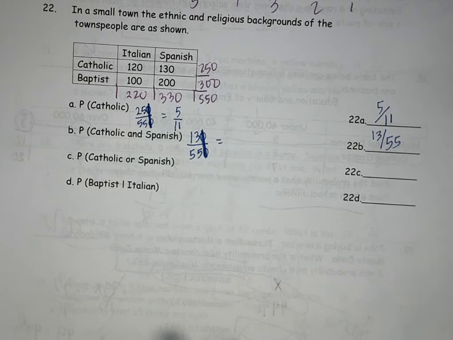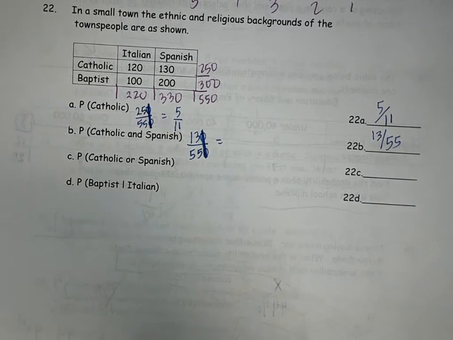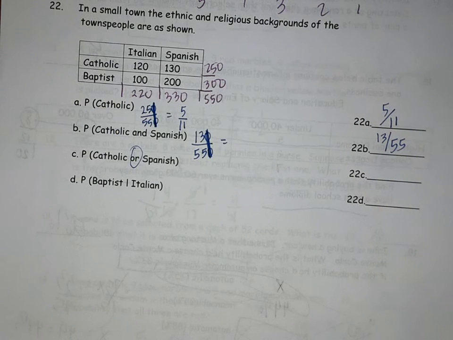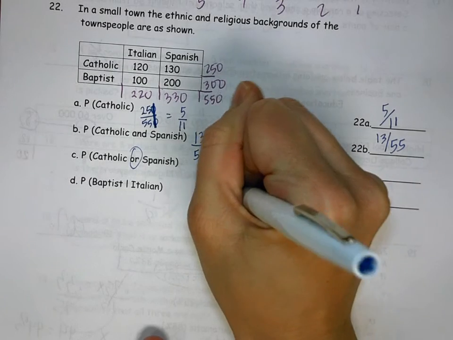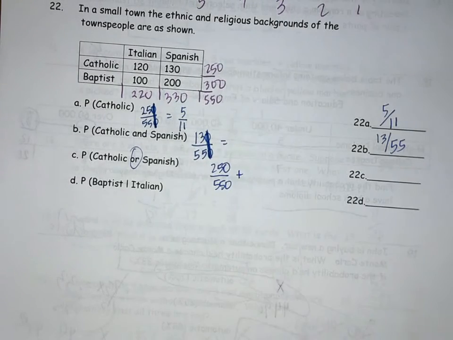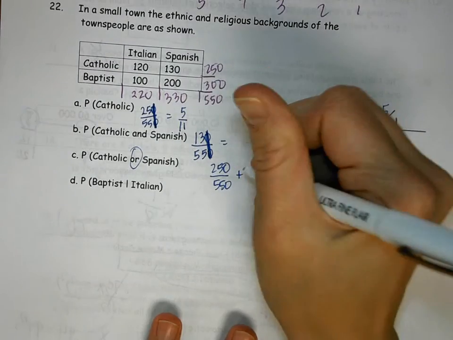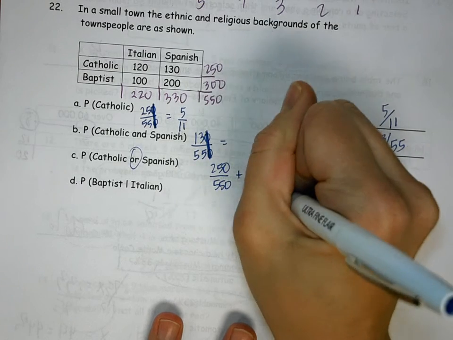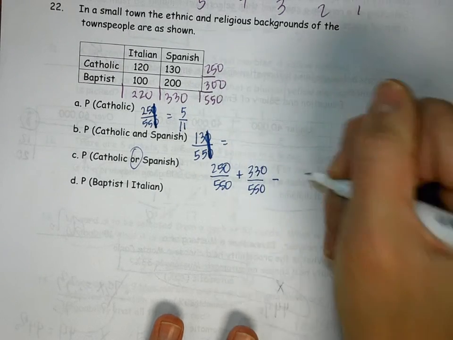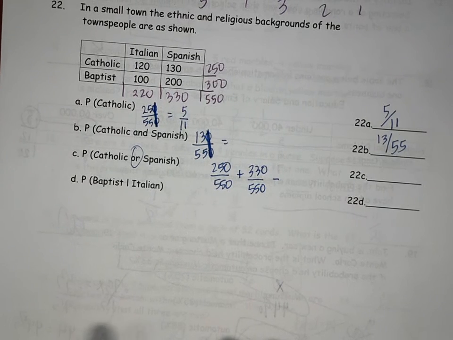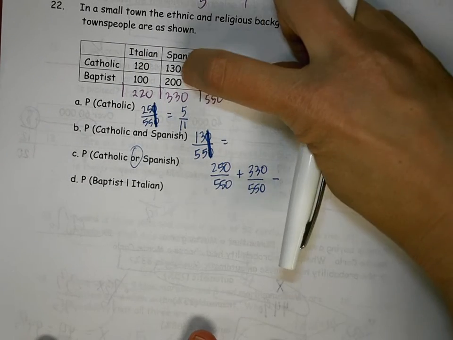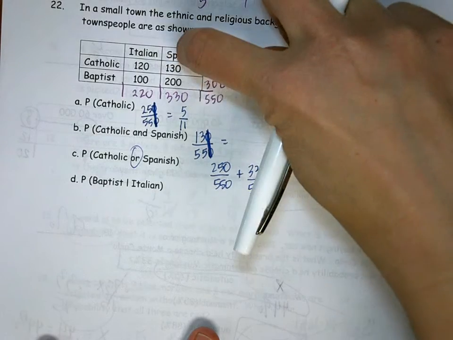Okay, C, Catholic or Spanish. What happens when I see or? Add. Okay, how many Catholics are there? Total Catholics: 250 out of 550. Plus, how many Spanish total are there? 330 out of 550. And how many overlap? How many Catholics and Spanish overlap? This is where Catholic and Spanish meet together.